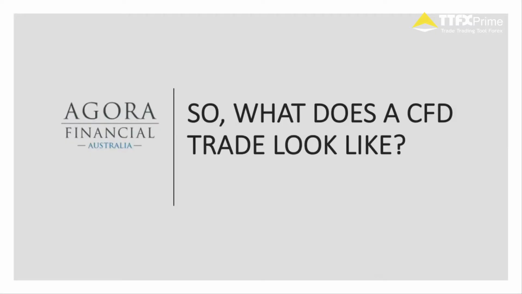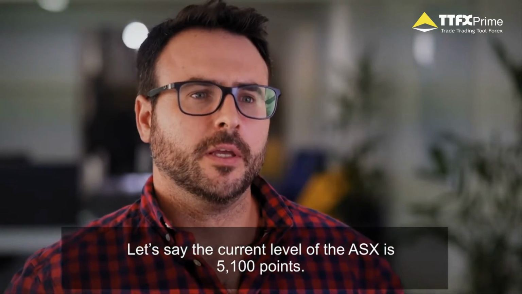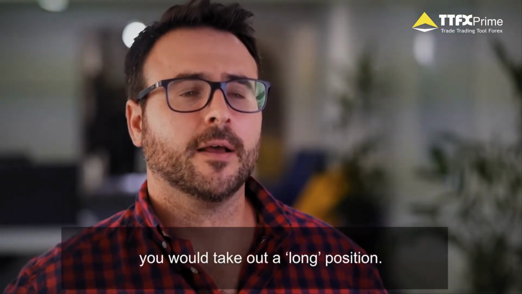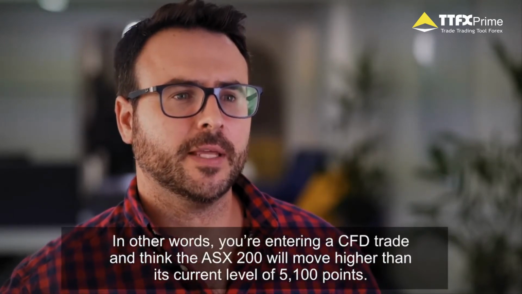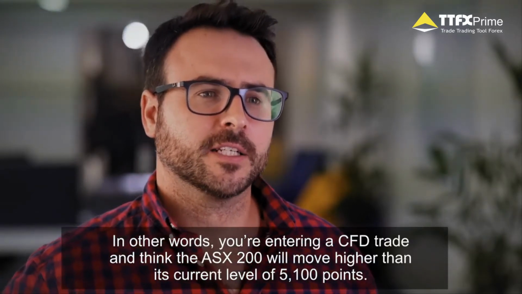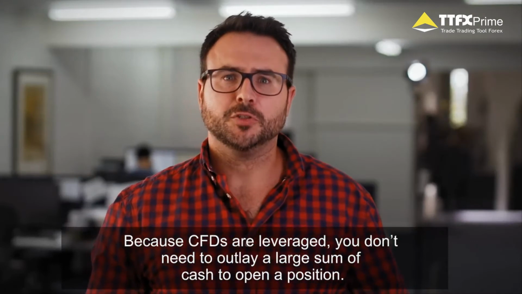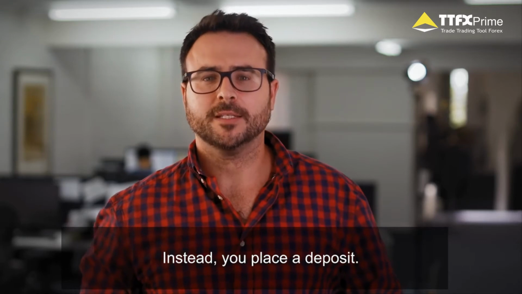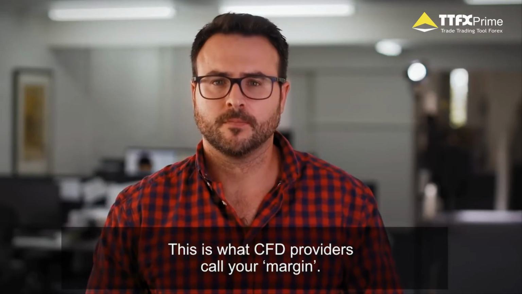So, what does a CFD trade look like? Let's say the current level of the ASX is 5,100 points. If you believe the market is going to move upwards, that is, trade higher, you would take out a long position. In other words, you're entering a CFD trade and think the ASX 200 will move higher than its current level of 5,100 points. Because CFDs are leveraged, you don't need to outlay a large sum of cash to open a position. Instead, you place a deposit. This is what CFD providers call your margin.